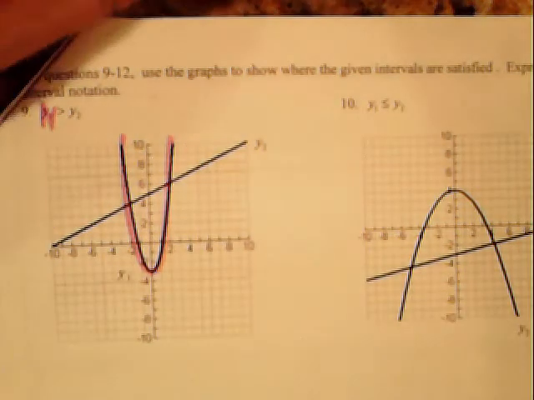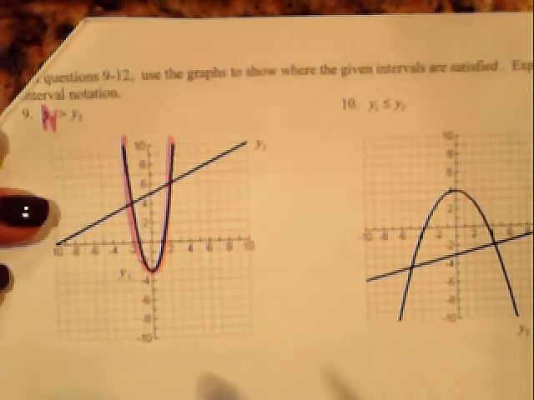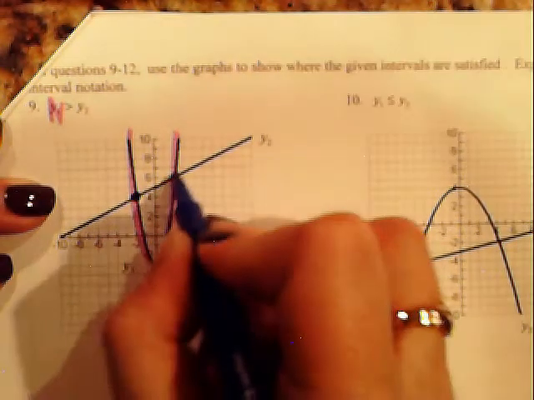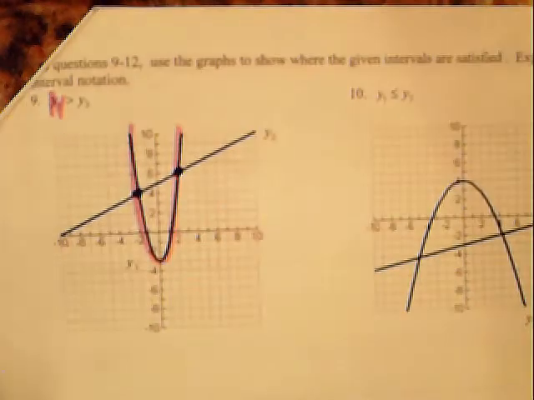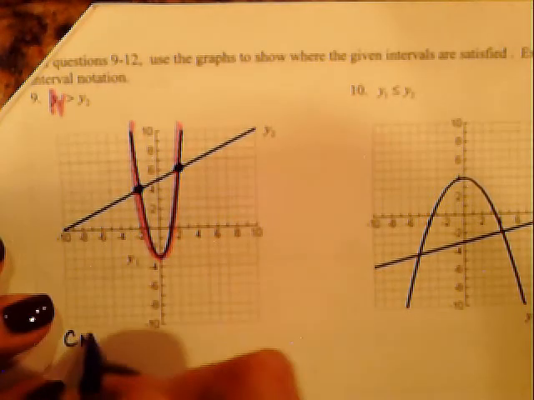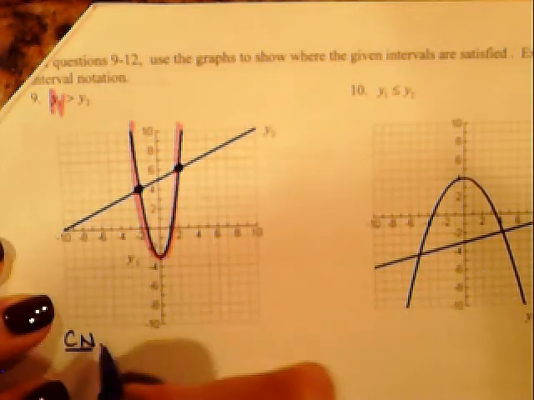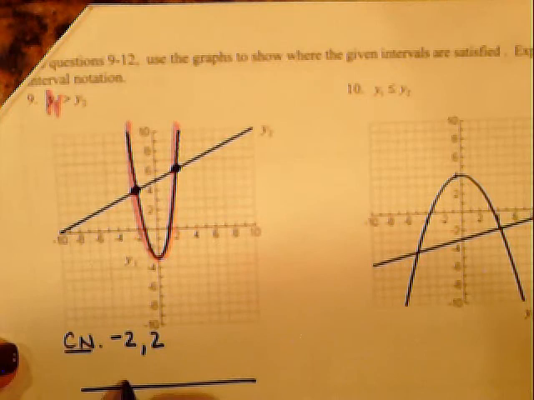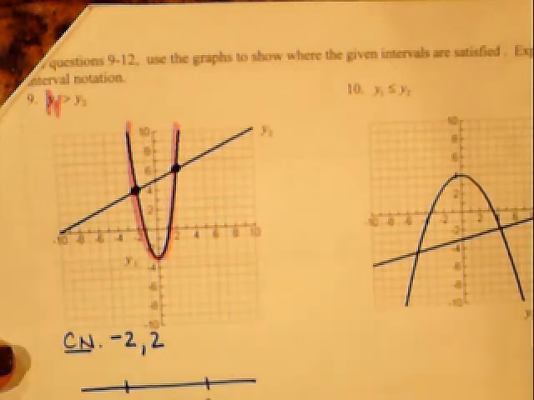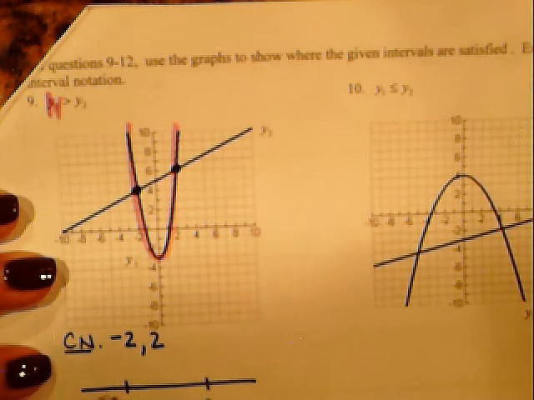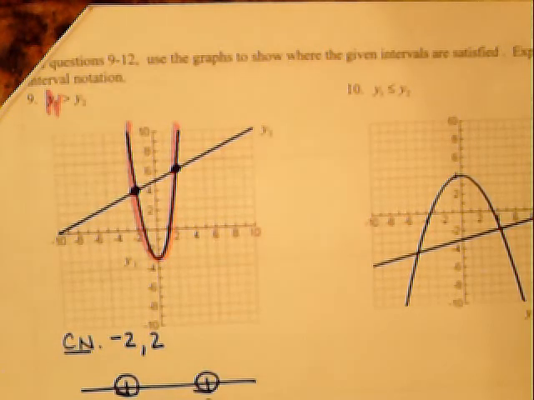Just like we did when we were trying to solve algebraically, you want to identify the critical numbers. The critical numbers are coming from where these two particular graphs are intersecting. In this particular case, the graphs are intersecting at the x values of -2 and +2. If you think about what we just drew, our number line, there's my critical numbers, -2 and 2. Again, I want to know where y1 is greater than y2, not where they're equal. So I'm not going to be including -2 and 2 in the solution set.